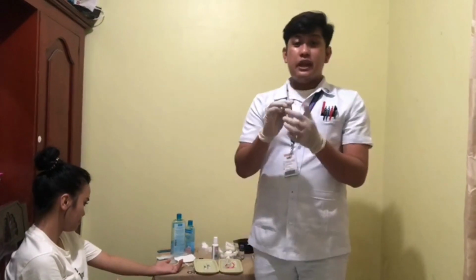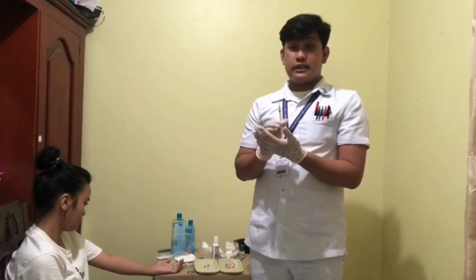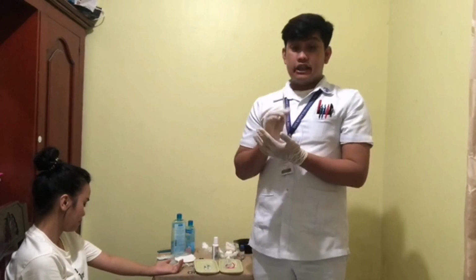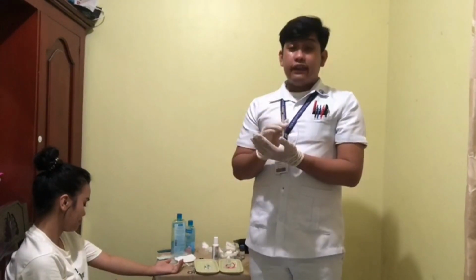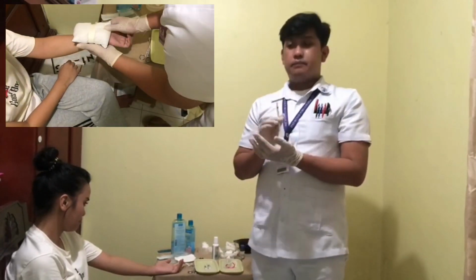Okay, so now I will inject the fluid. We'll first have to stretch the skin at the injection site, pulling gently with the thumb and forefinger of our non-dominant hand. Then insert the needle slowly at a 5 to 15 degree angle through the epidermis, then the dermis.